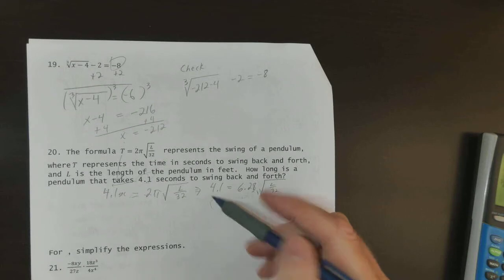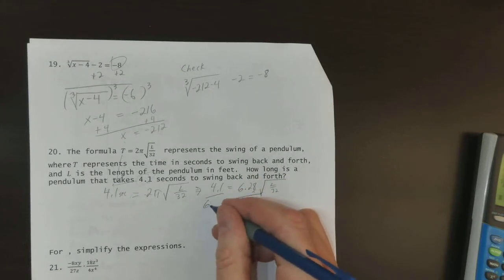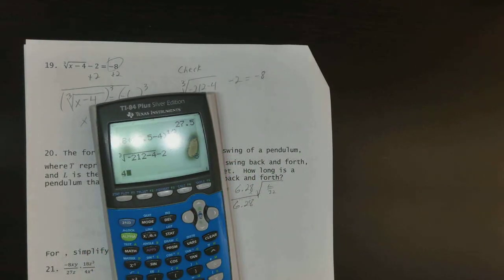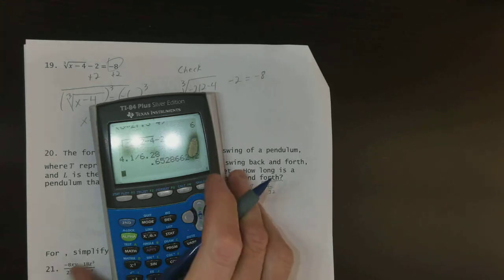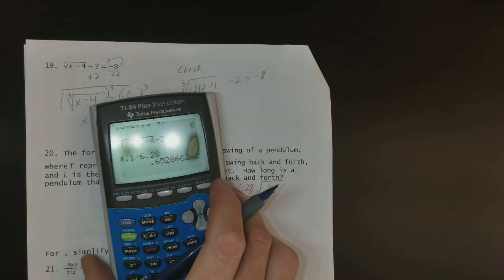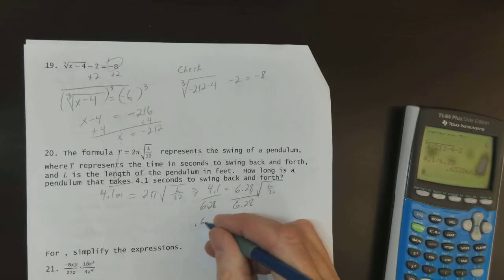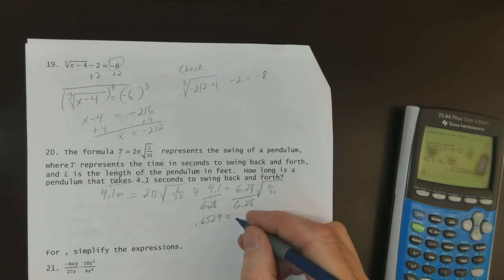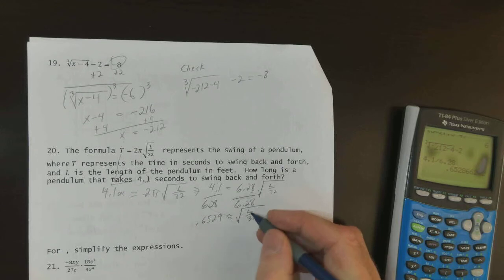We are dividing by 6.28. I think fatigue is setting in here, guys. All right, so 4.1 divided by 6.28 is equal to, let's go 0.6529. Is approximately the square root of L over 32.